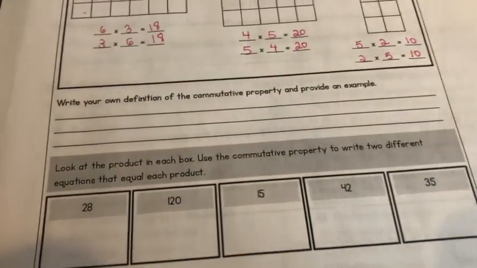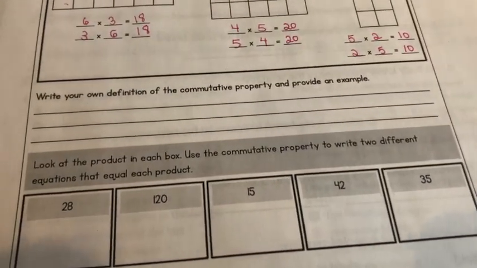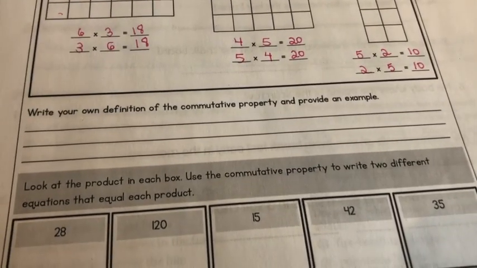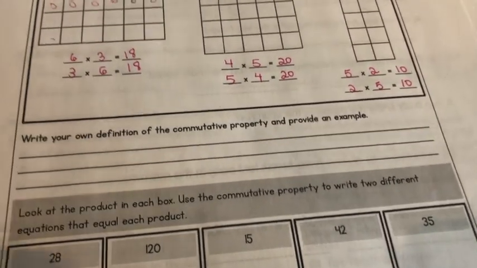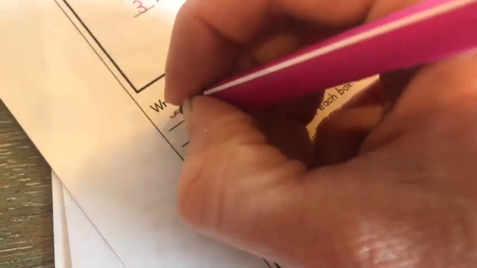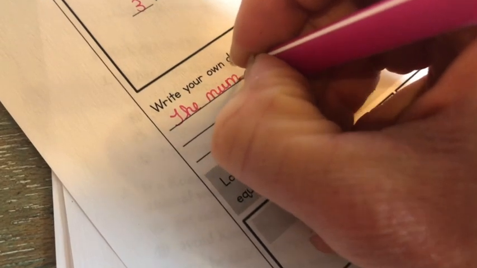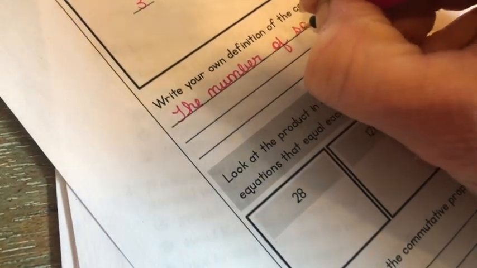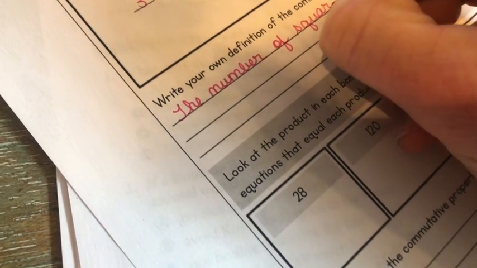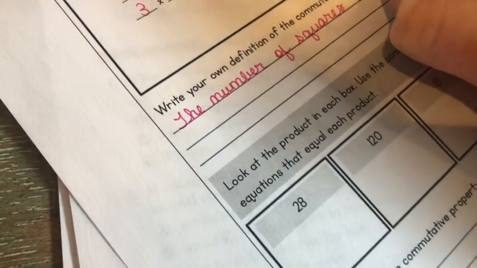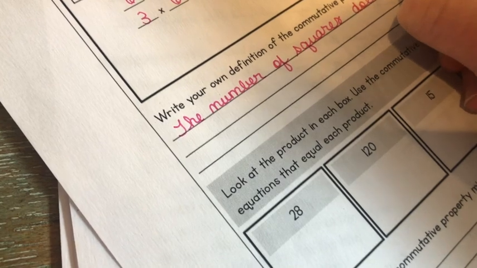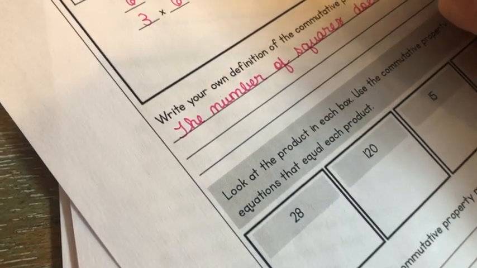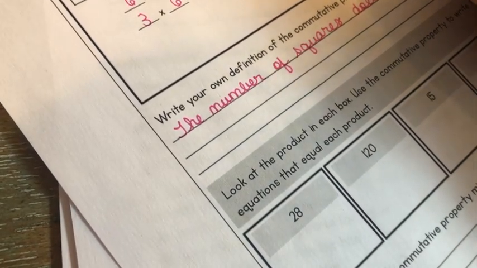Okay, write your own definition of commutative property and provide an example. For this, I just want you guys to think about what it means. So you could say the number of squares doesn't change when I turn the paper.